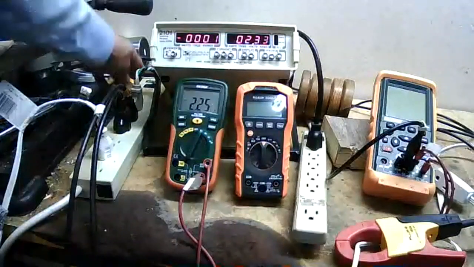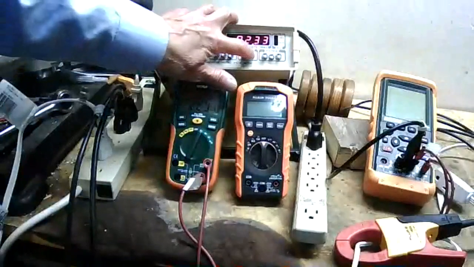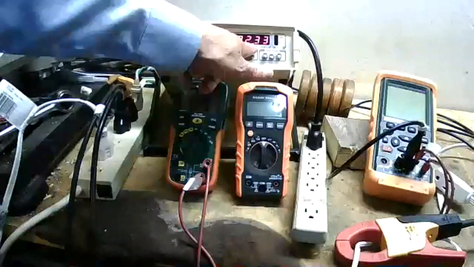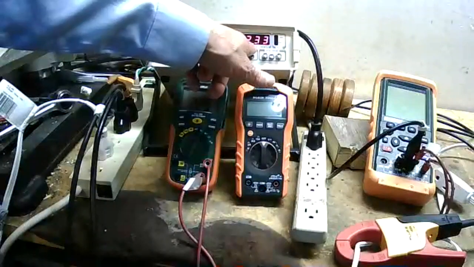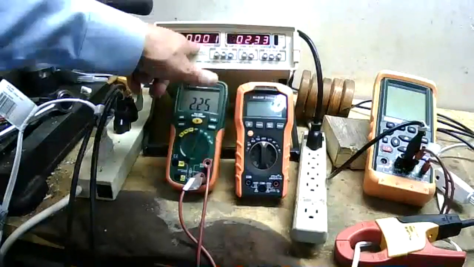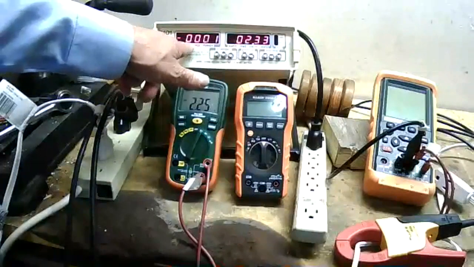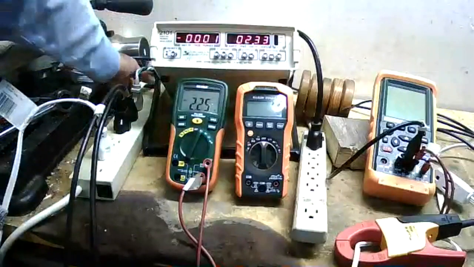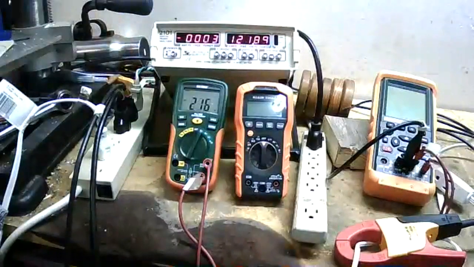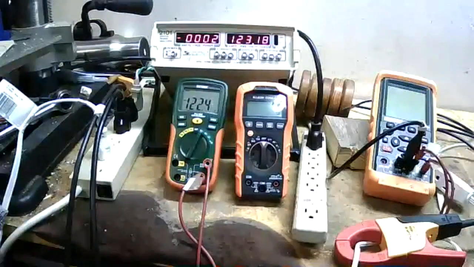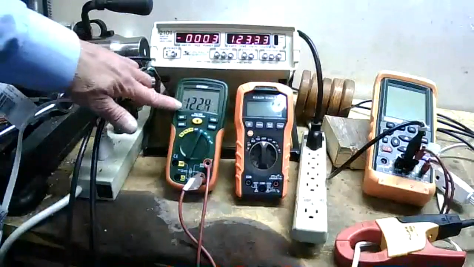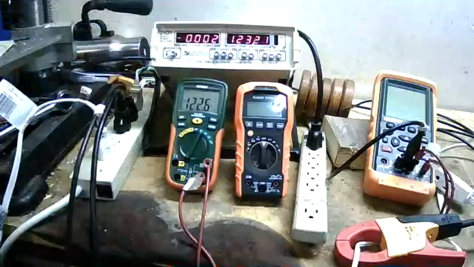Now I'll turn the circuit on. I have the meter, right side measures voltage or current, left side measures watts, real power. We have some disagreement between the digital multimeter and the watt meter.